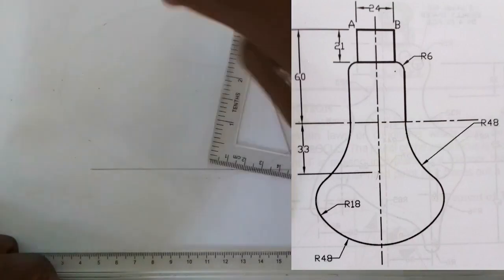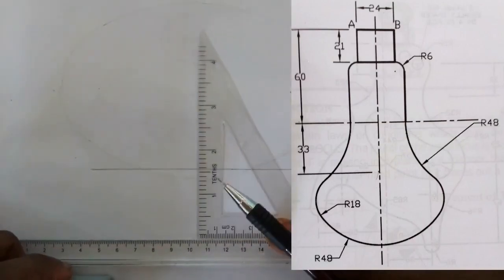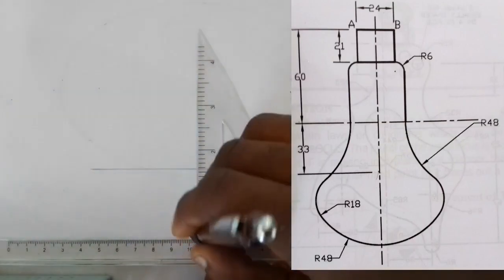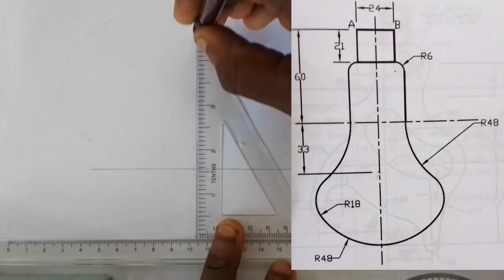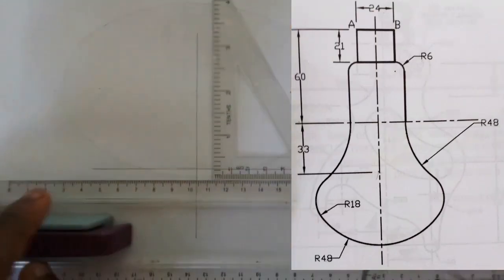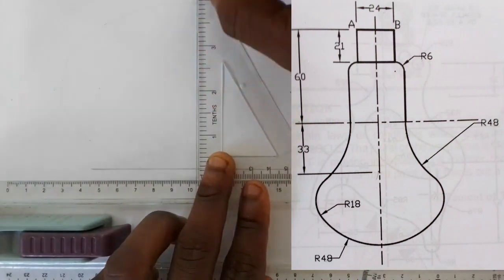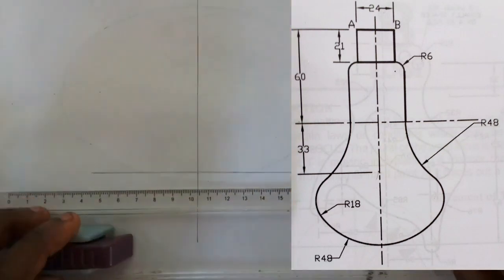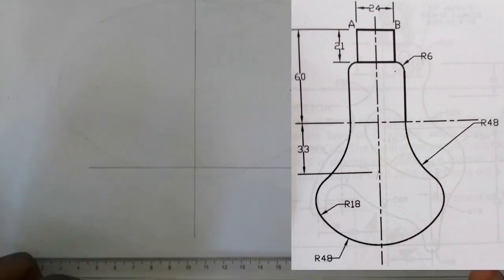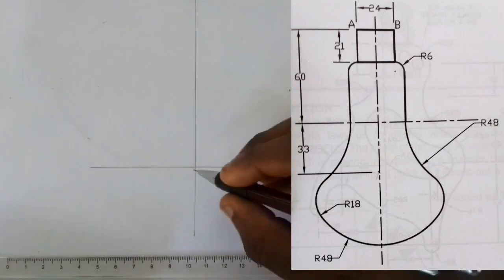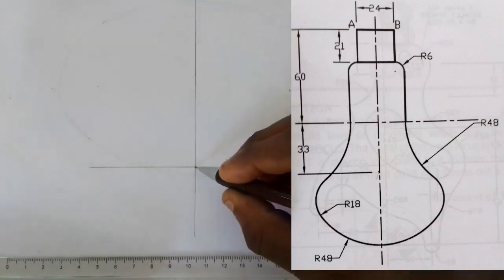How do I do that? I'll take my T-square this way and draw a vertical line from this point upward. Alright, they meet at this center point.